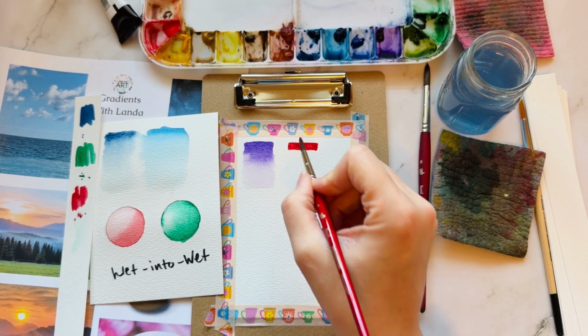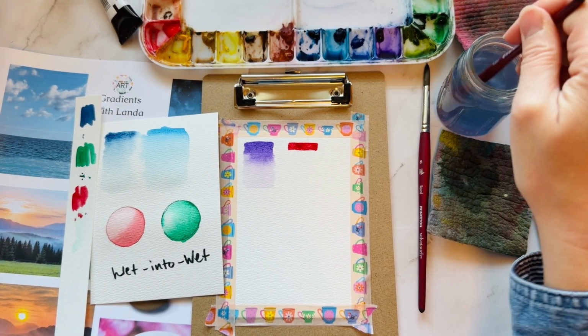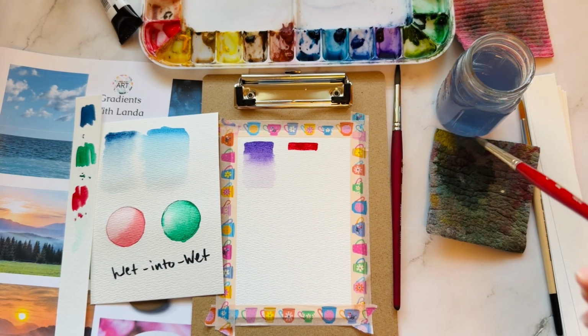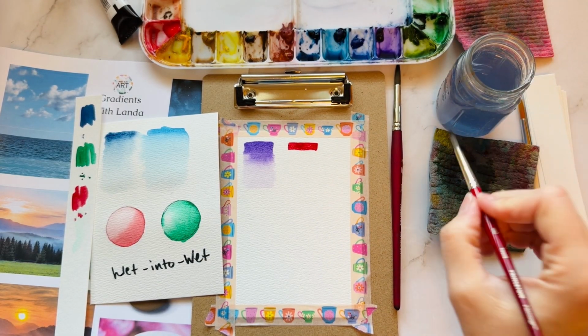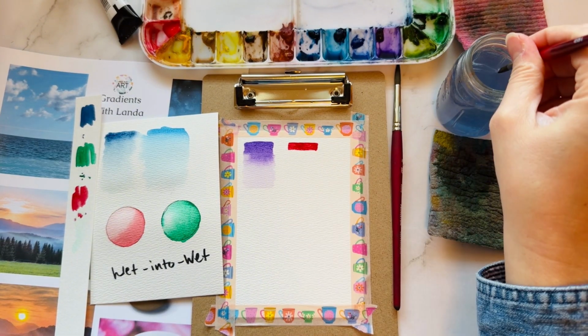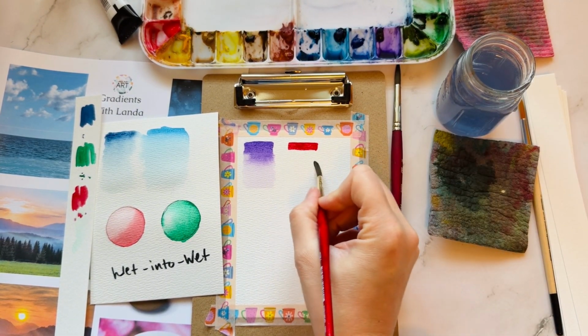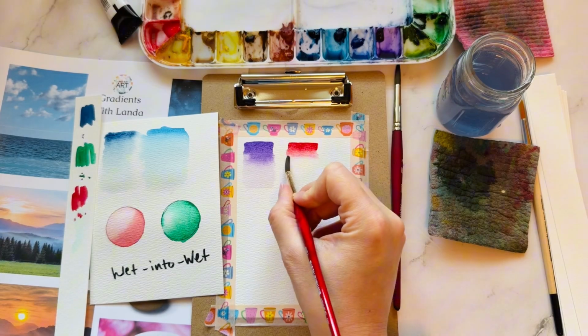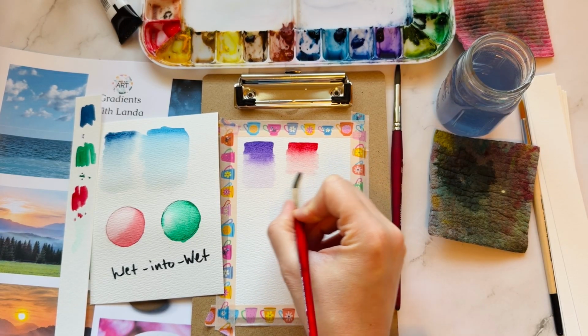So I make that stripe, and while that stripe is still damp and wet, I wash my brush out really well, dab off the water a little bit, and then start from the base and paint up, touch that edge, and then slowly drag it out.